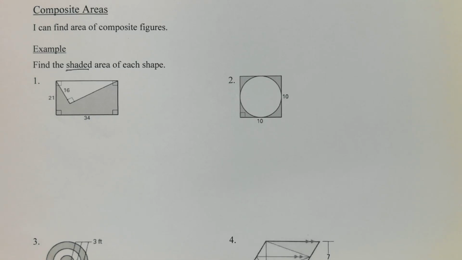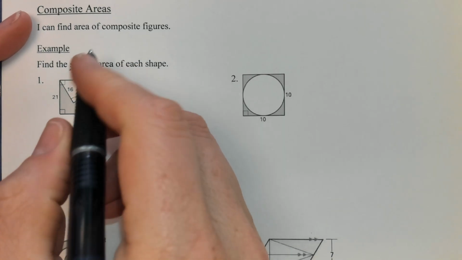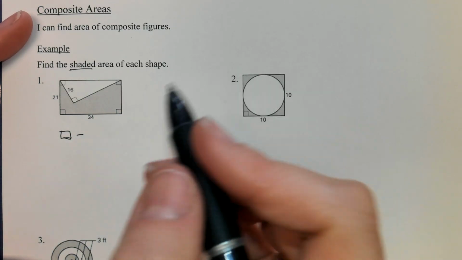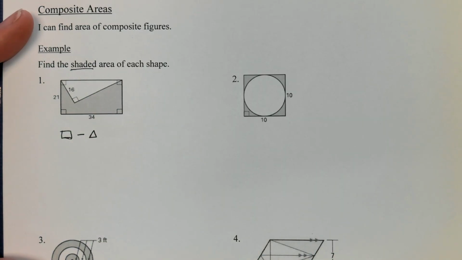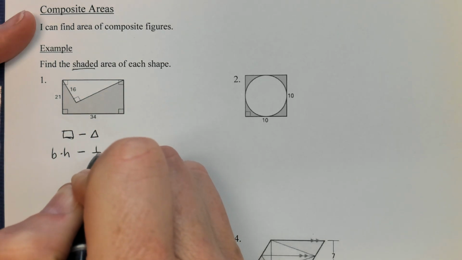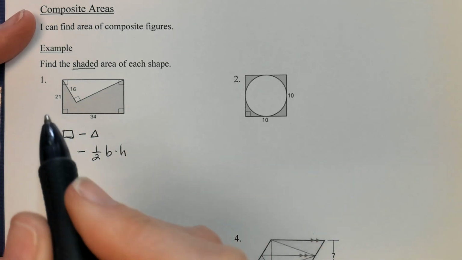Tell me the two shapes that you have, or more if you have more than two shapes. And we're going to start with the most outside shape that we have. So we have a rectangle. And since this space is white, that means we're going to be subtracting it out, and we're going to be subtracting out a triangle. The formula for a rectangle is base times height. The formula for a triangle is 1/2 base times height.